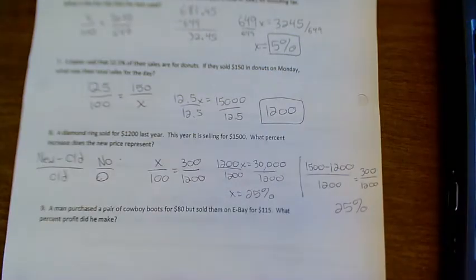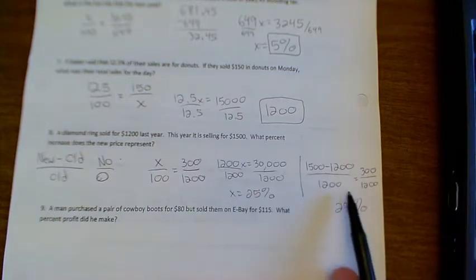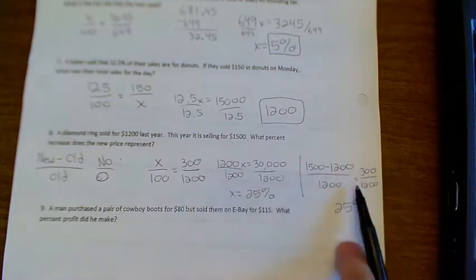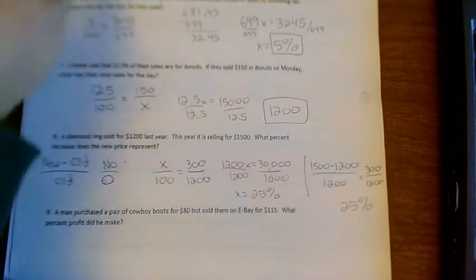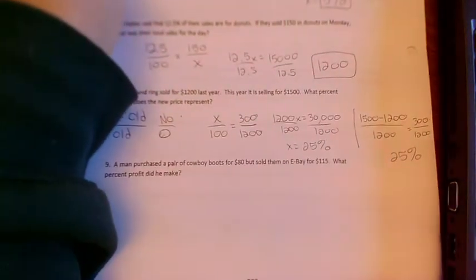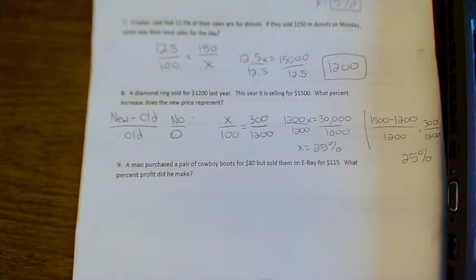So either way that you want to do these, I again think it's kind of easier to remember this new formula so that you're not having to calculate the difference. But again, whatever you want to do in order to get the correct answer, whichever method. All right, so number 9.